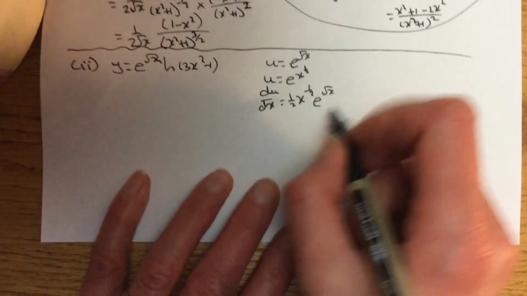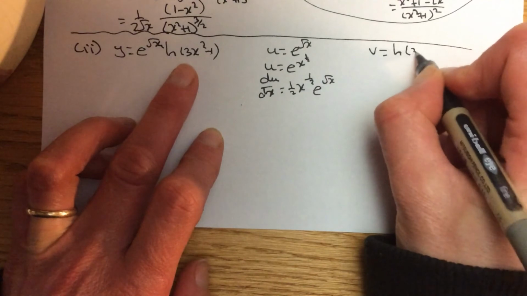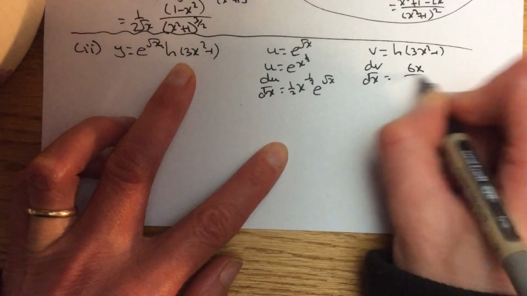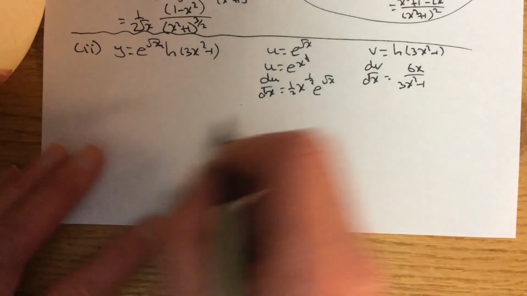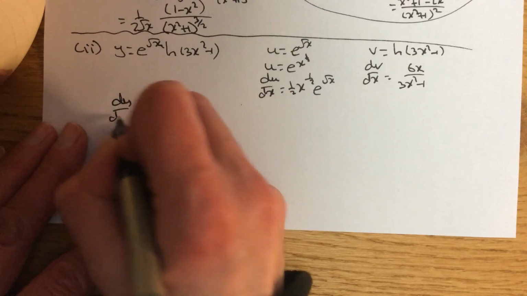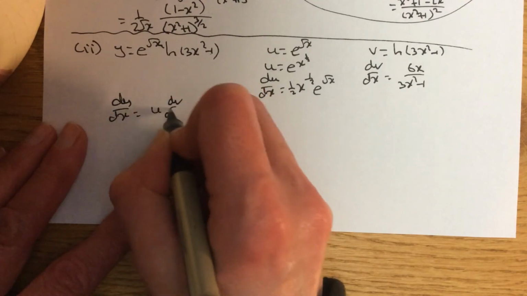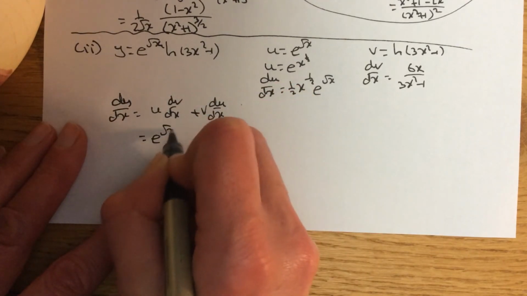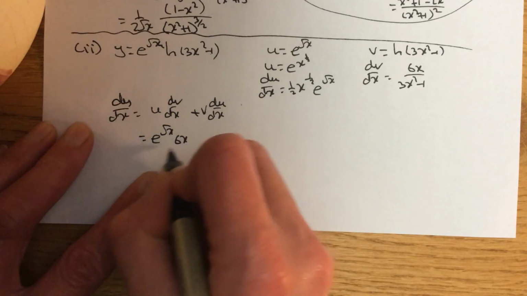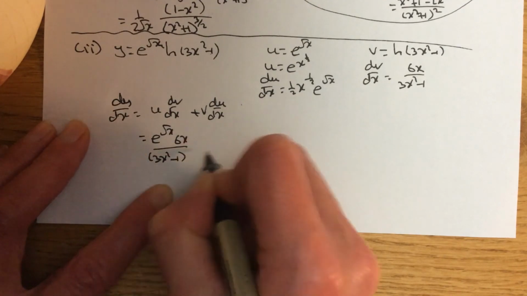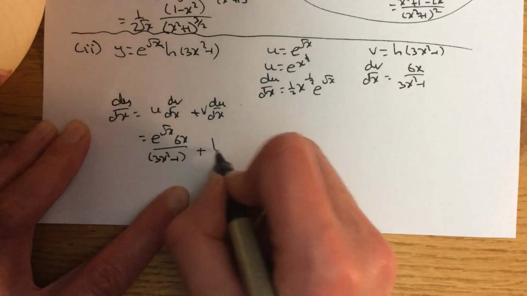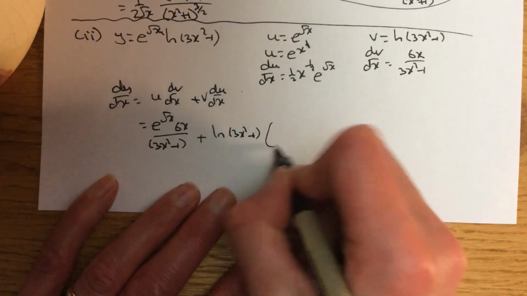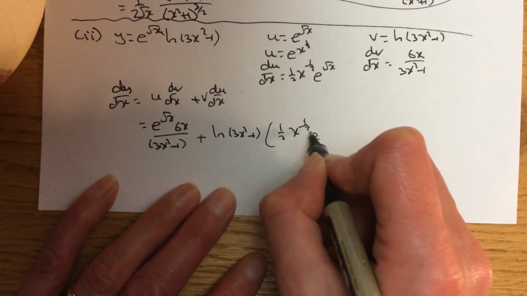So it's the derivative times the function. v is the log function. How do you differentiate a log function? It's the derivative over the function itself. And you put it all together for the product rule. So it's u dv by dx plus v du by dx. So u dv by dx is e to the root x times 6x over 3x squared minus 1. v is log (3x squared minus 1) times du by dx. So that's times the half x to the minus the half e to the root x.